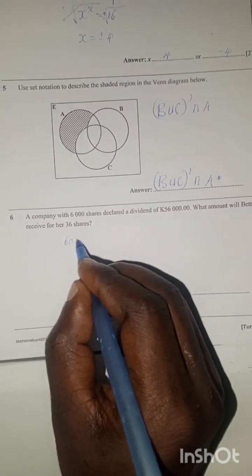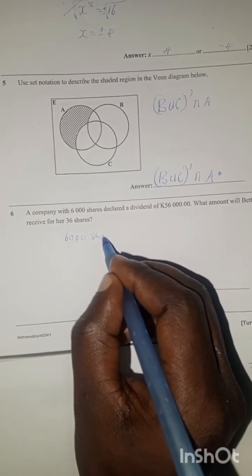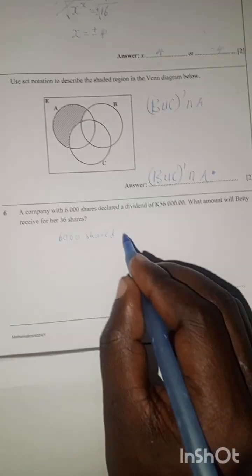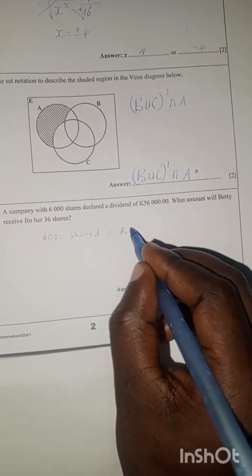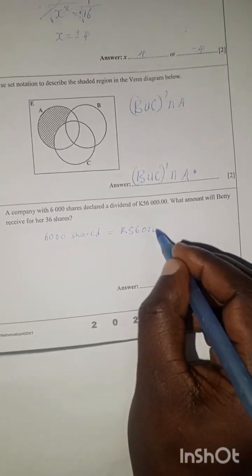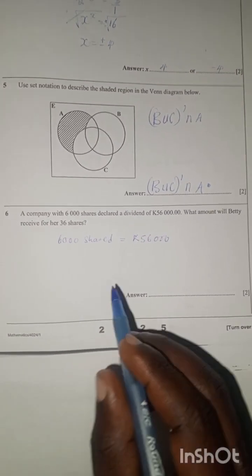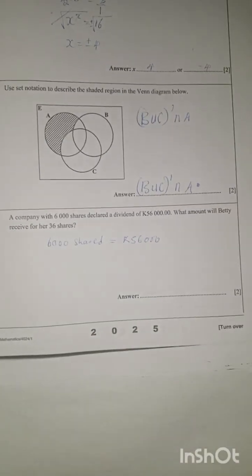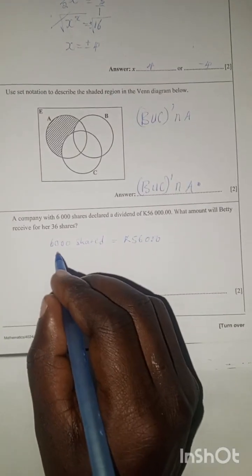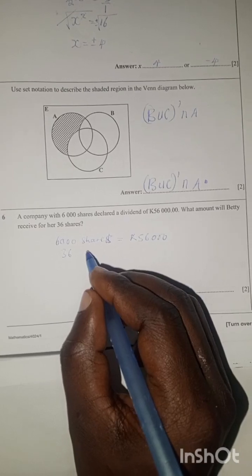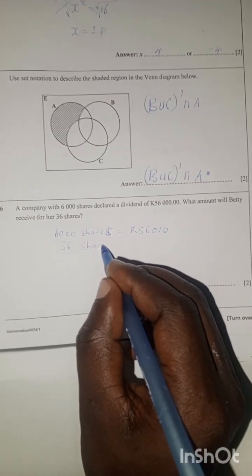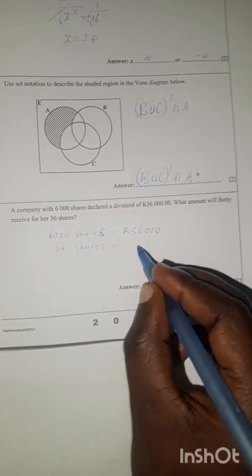This is 6,000 shares that the company declared, equal to 56,000 kwacha, and then Bet has 36 shares, and we're trying to figure out how much she receives.